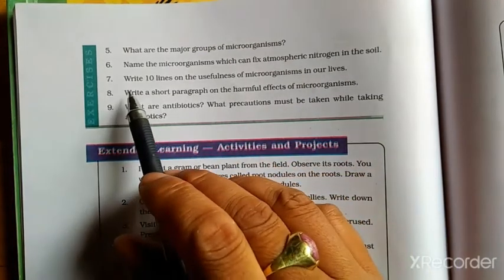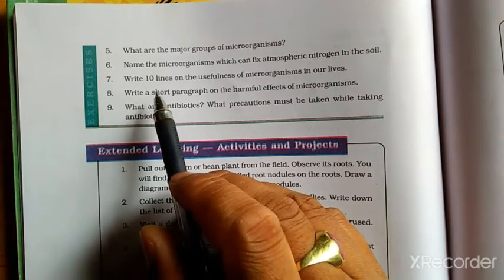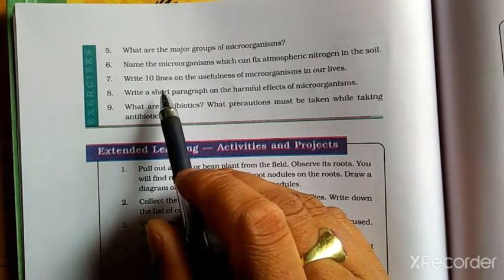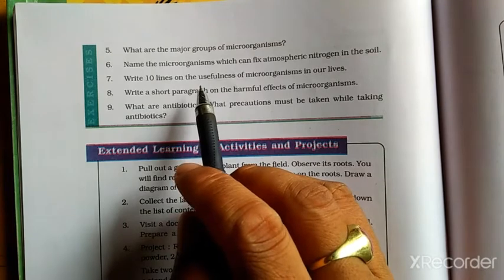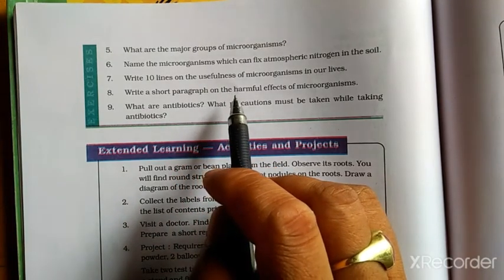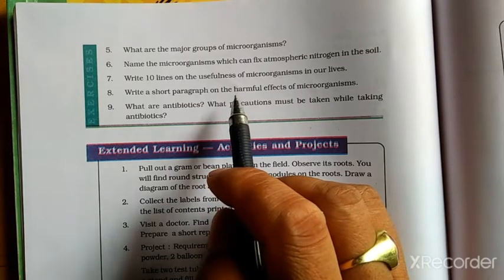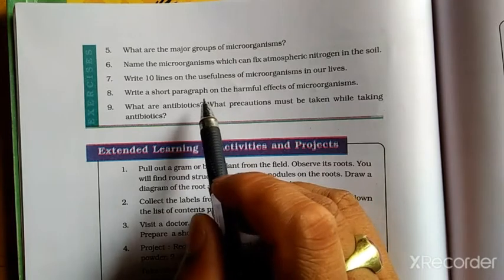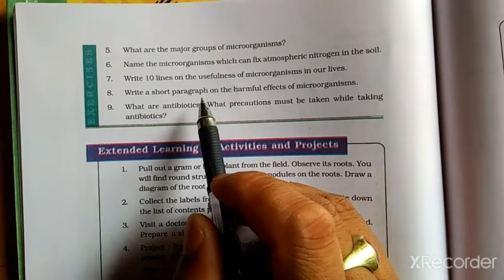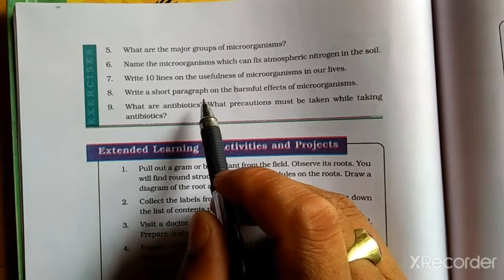So for this question number 7, you can write in the point number 1, you can say they are used in wine making, baking, pickling, and other food making processes. And point number 2, alcoholic fermentation by yeast is widely used in the preparation of wine and bread.